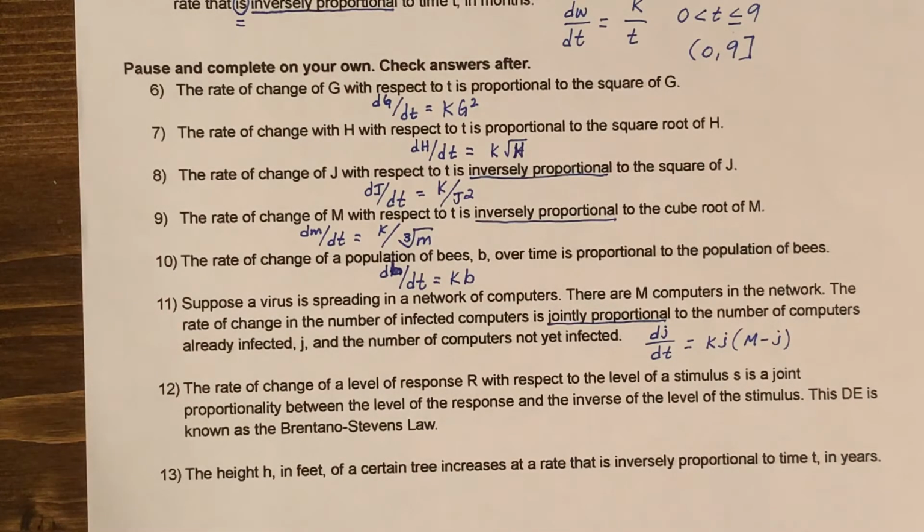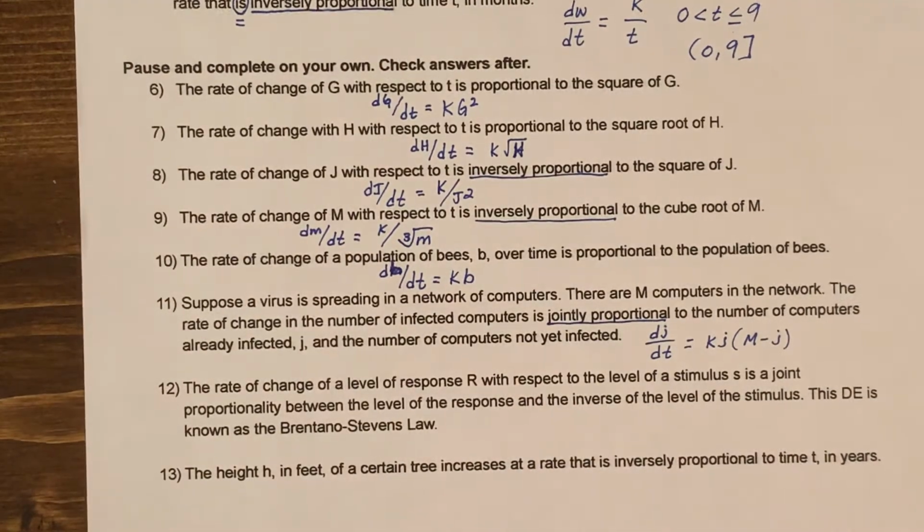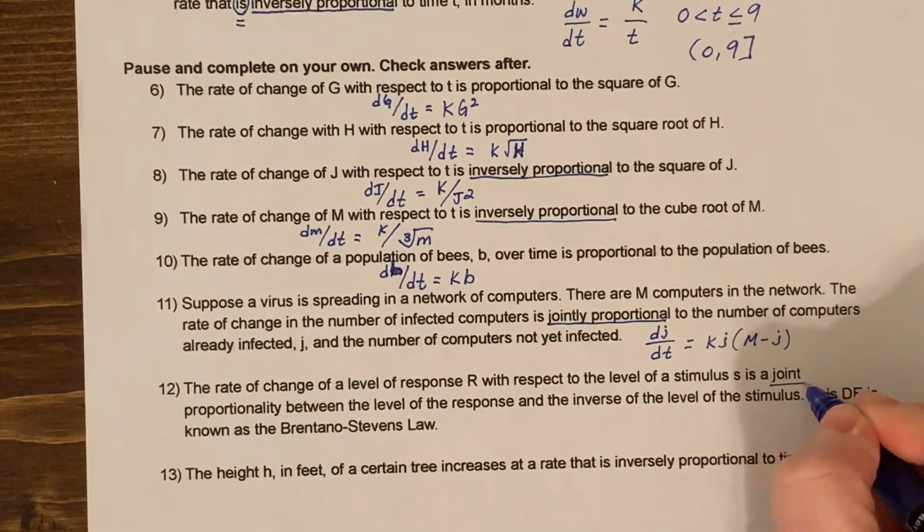The rate of change of a level of response R with respect to the level of a stimulus S is a joint proportionality between the level of the response and the inverse of the level of the stimulus. This differential equation is known as the Brentano-Stevens law. Okay, so we have a joint proportionality here.